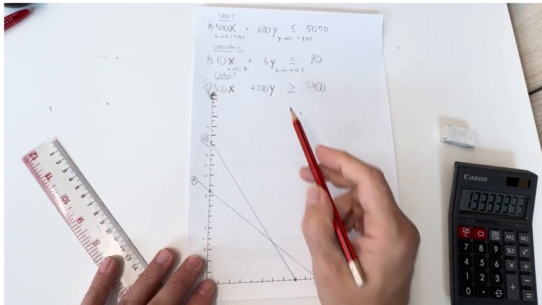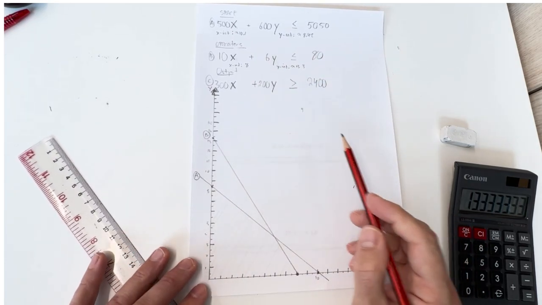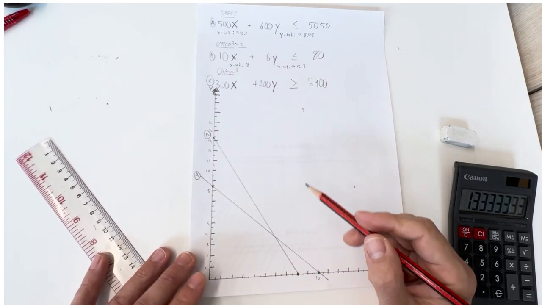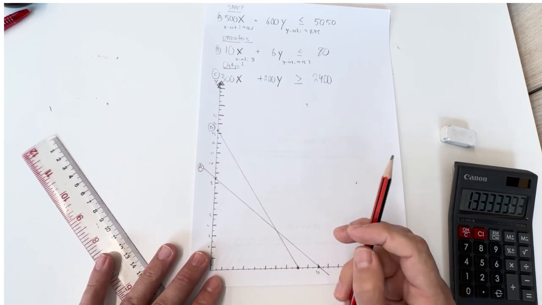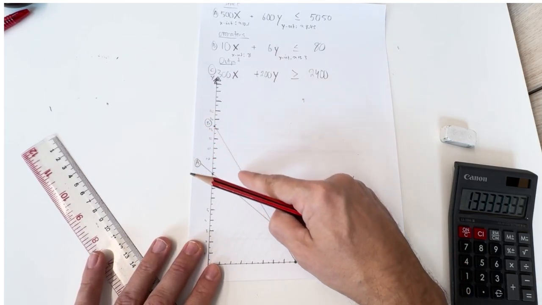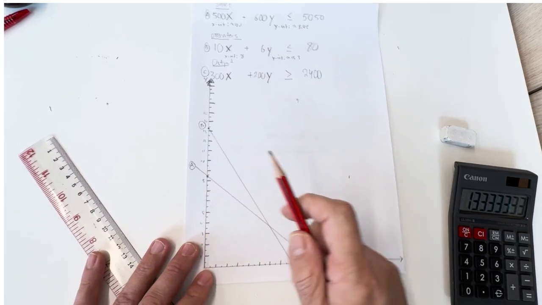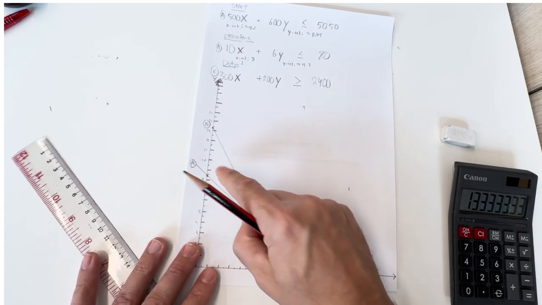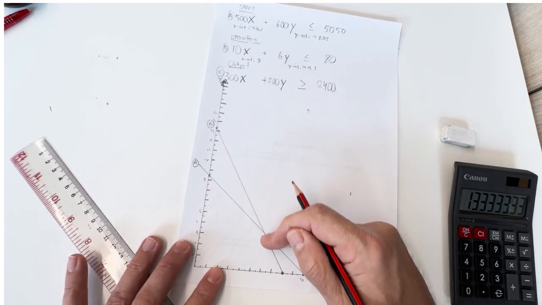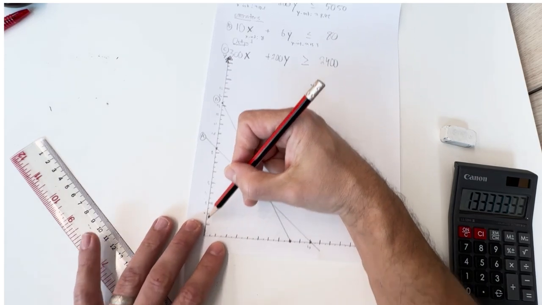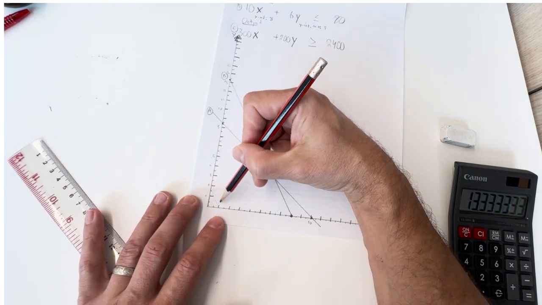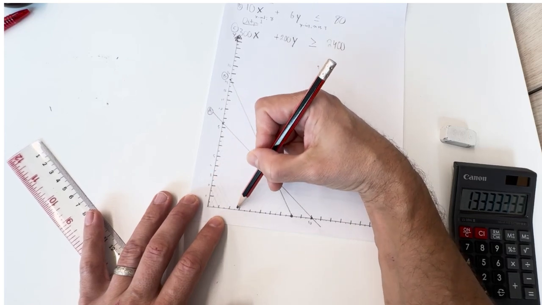Again, this one says is less than. Just to double check, put in 2 zeros. Is 0 less than 80? It is. So now it's everything below B that is also below A. So this part's not in, but this part's in. So now we have like this much. We're kind of building that feasible region.